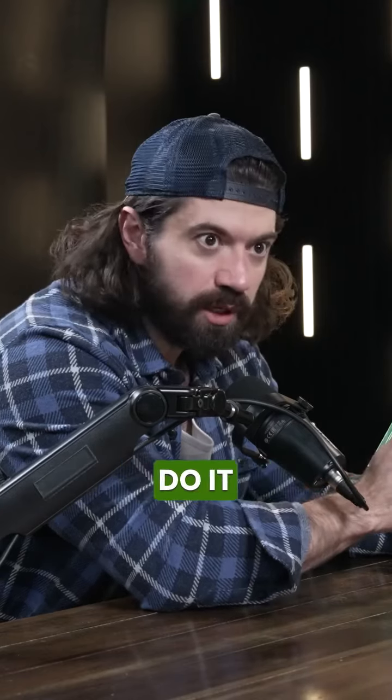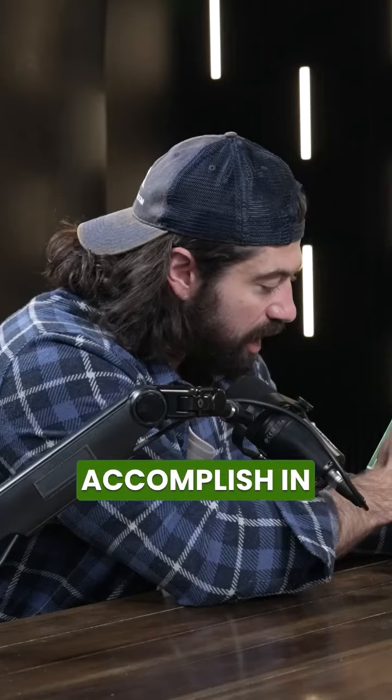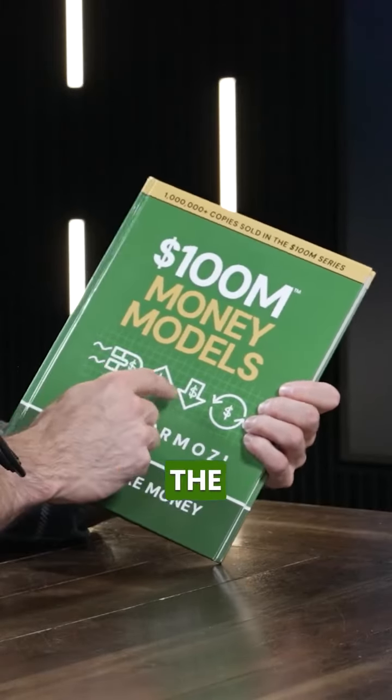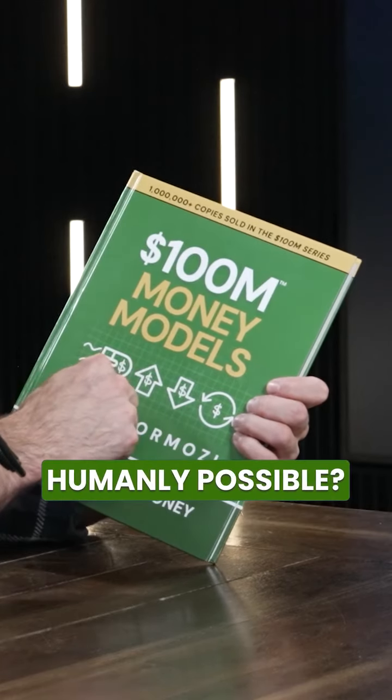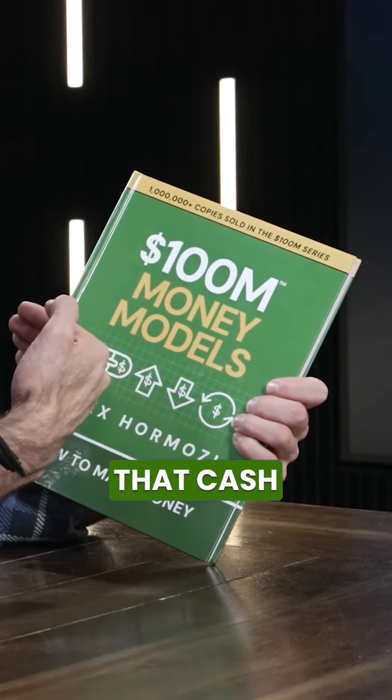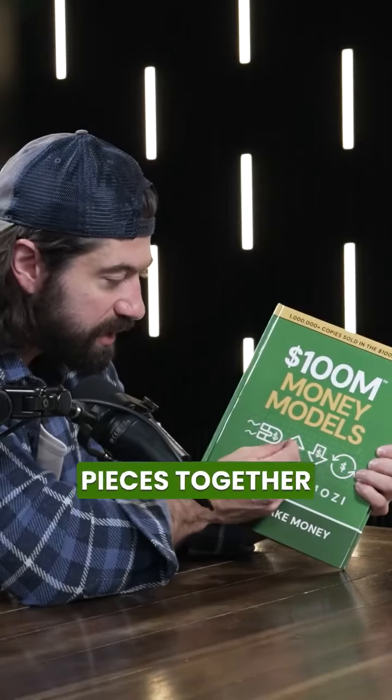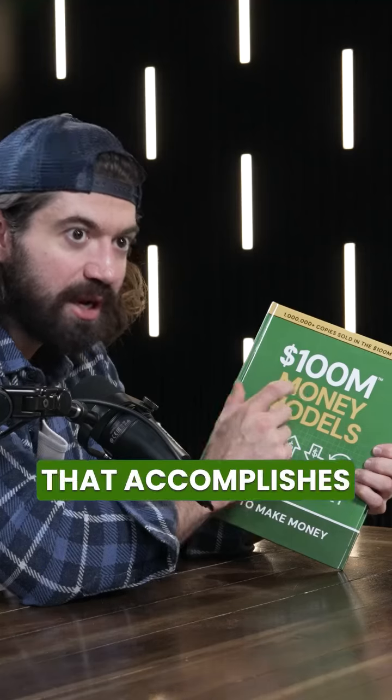In order to do it, there's 4 parts that you have to accomplish. One is, how do I get as many people as possible to spend money with me? The second is, how do I get them to spend as much money as humanly possible? The third is, how do I accelerate that cash flow? And the fourth is, how do I get them to do it again and again? When you have all 4 of these pieces together, you have a successful money model that accomplishes that objective.